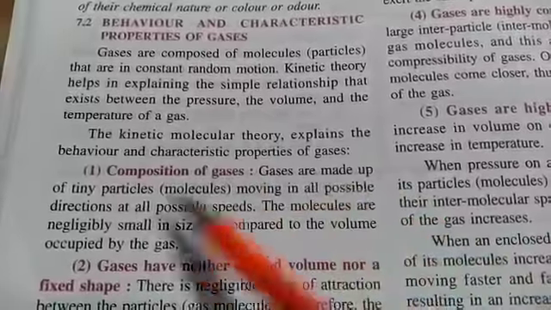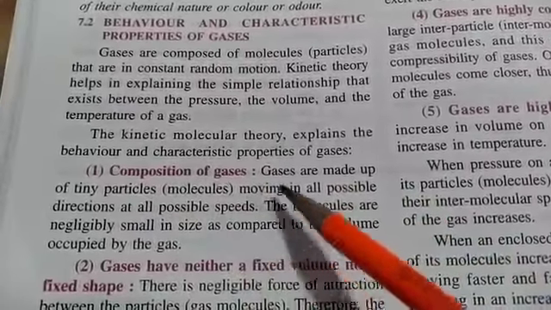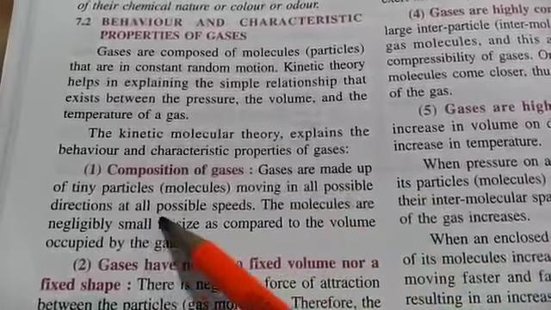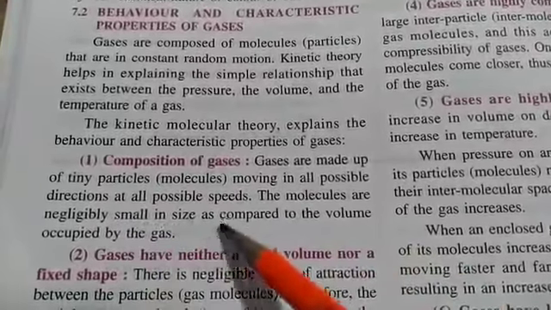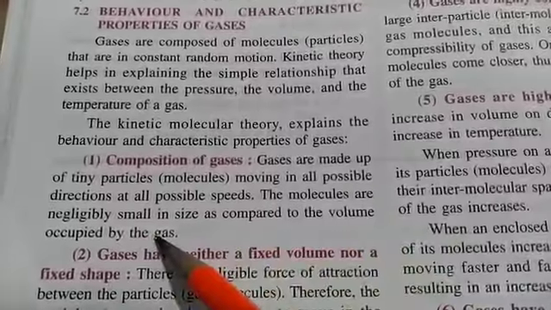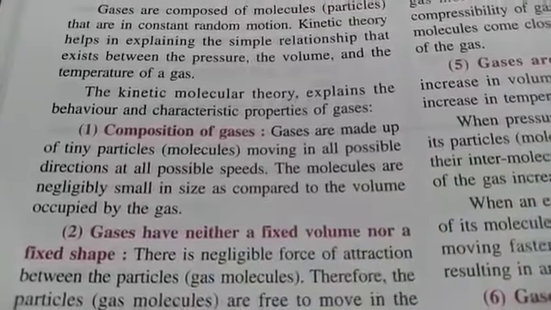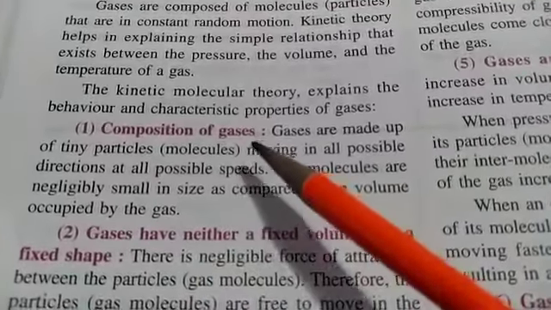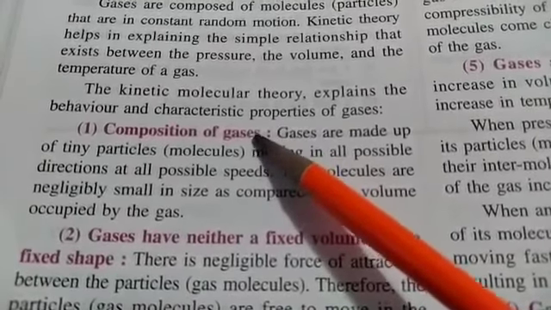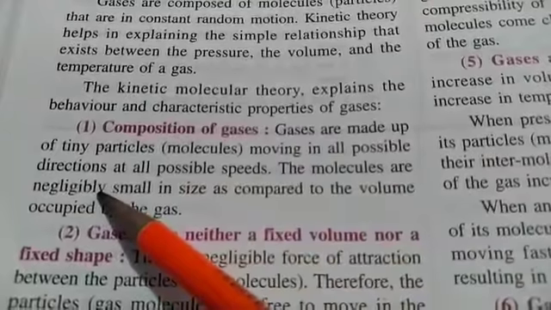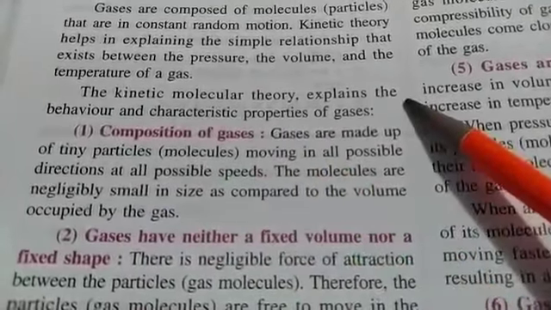Let us see, gases are made up of tiny particles or molecules moving in all possible directions at all possible speeds. The molecules are negligibly small in size as compared to the volume occupied by the gas. So students, we consider the volume of the real particles to be very negligible as compared to the volume of the whole space.